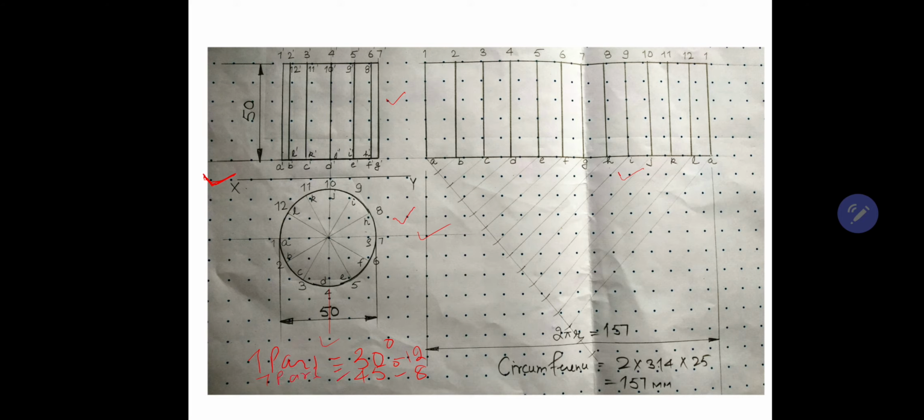Now what is the rule? Why are we dividing this circle into so many parts? As per the rules, you have to divide this circle into such parts that the number of parts will be a multiple of 2. But for the time being you can divide this circle into 8 or 12 parts, right?